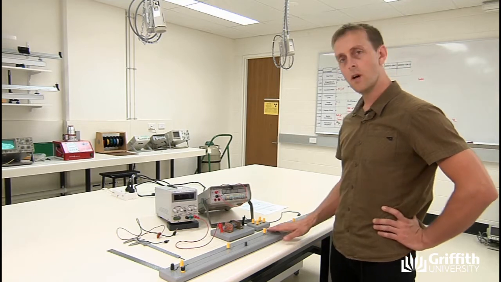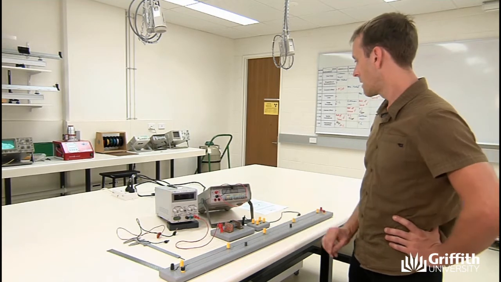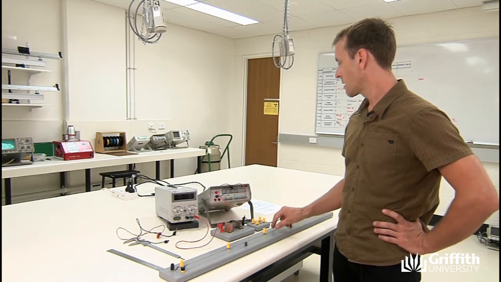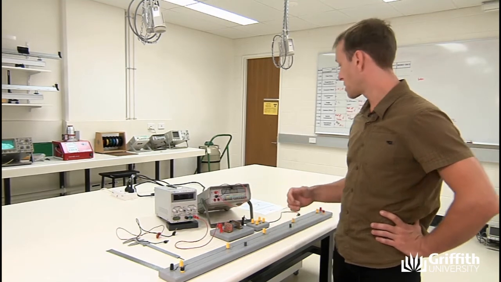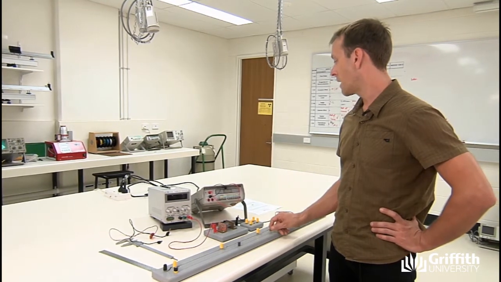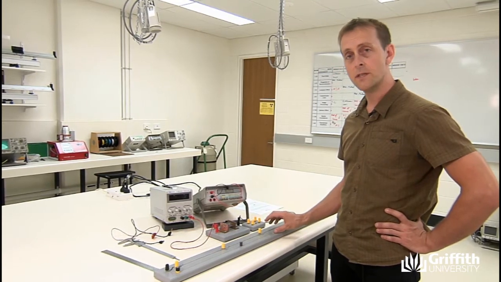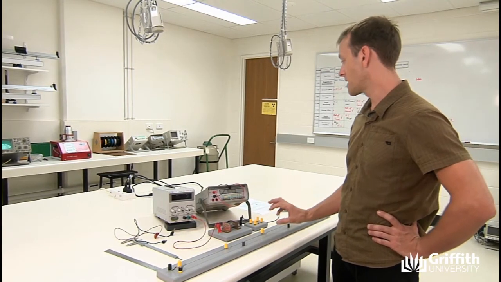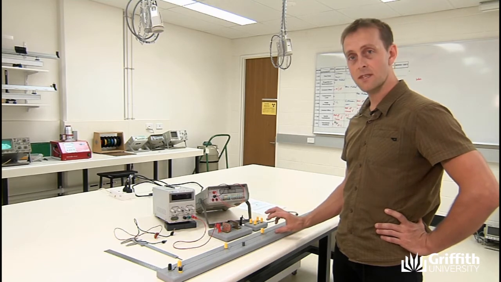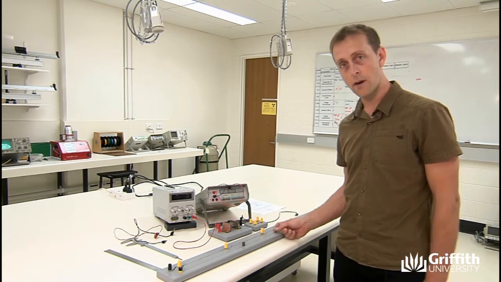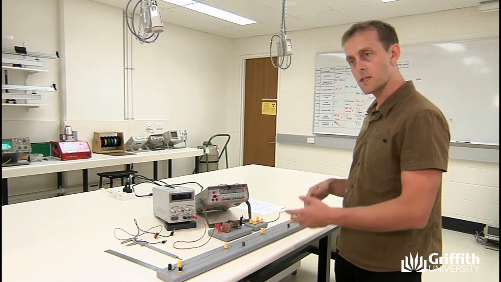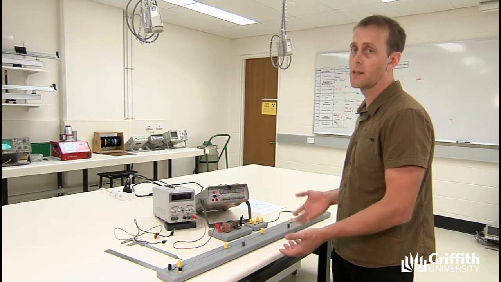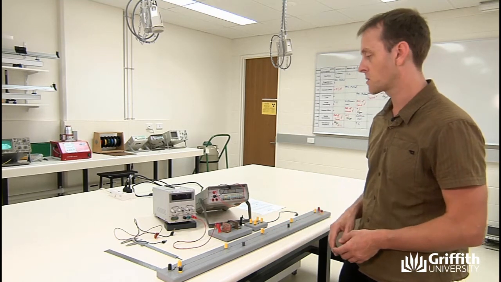First of all, I'd like you to read the theory on Ohm's law, and equation 1 in your notes is a very important relationship for this experiment, which relates the resistivity to the resistance and the length and cross-sectional area of the wire. So there's a proportionality in that equation that you must come to terms with.